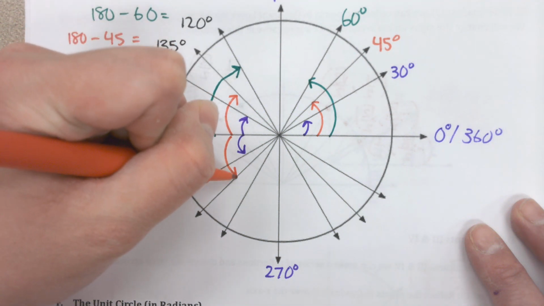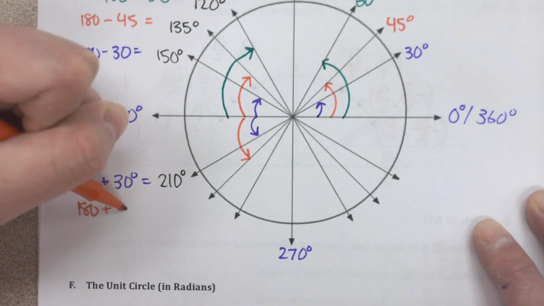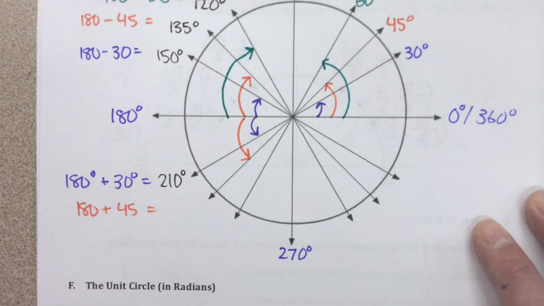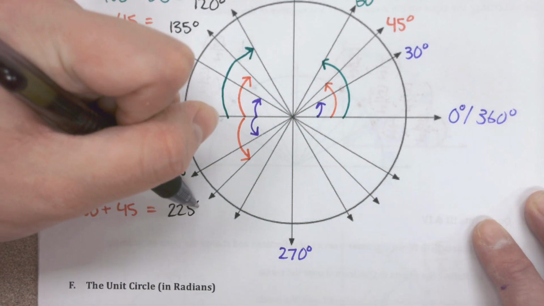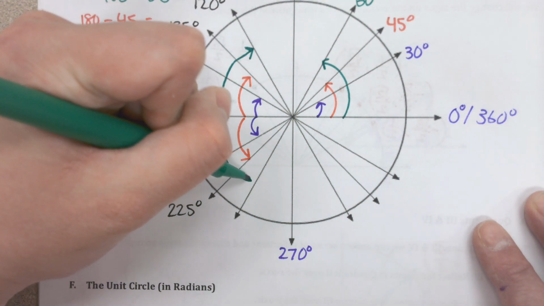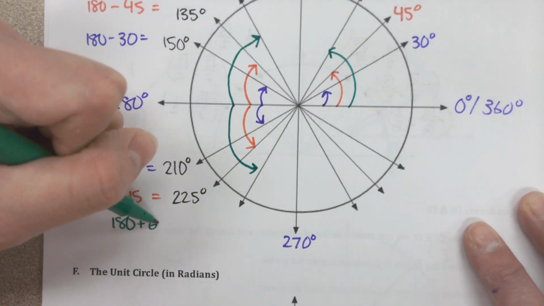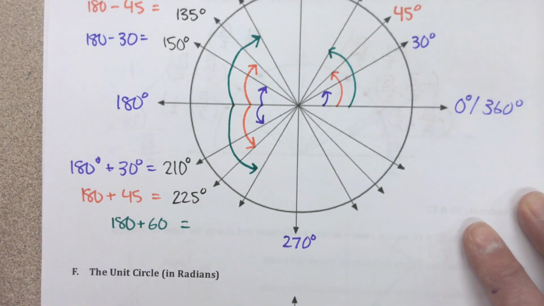To the second line, that's still 45. So 180 plus 45, that's 225. And to the third line, that's still 60. 180 plus 60, that's 240.